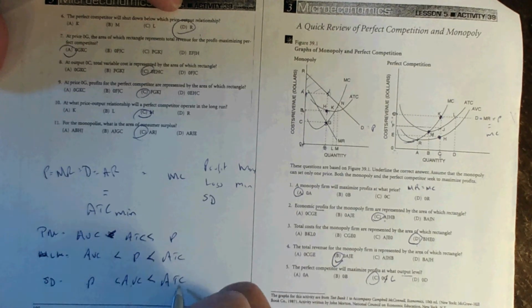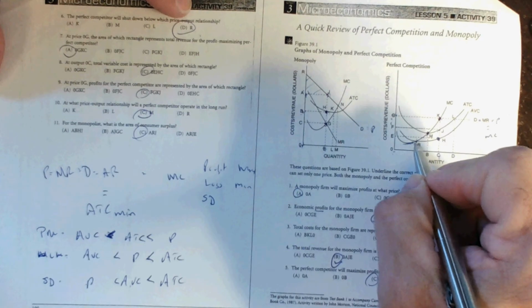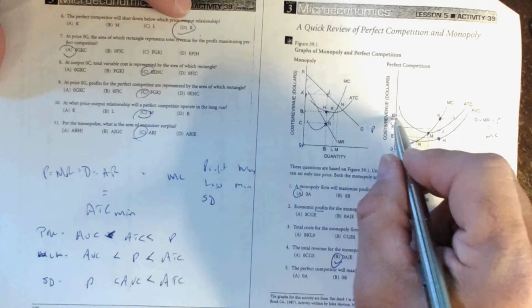But if price is also less than average variable cost, then it'll lose money on any variable cost it lets into the factory, and its loss will be greater than its fixed cost, so it should shut down. So the firm will shut down where its price is less than average variable cost. For a perfect competitor, that happens at this point. If price is here, they'll profit maximize, comparing it to average total cost.